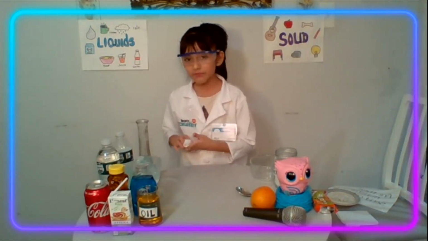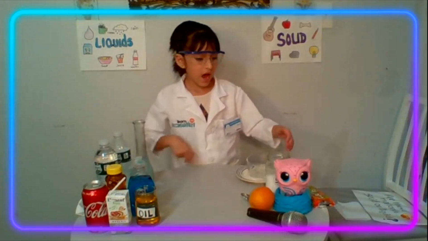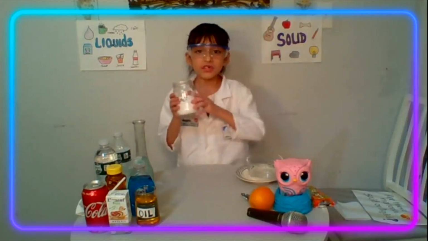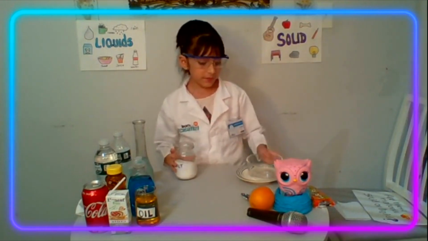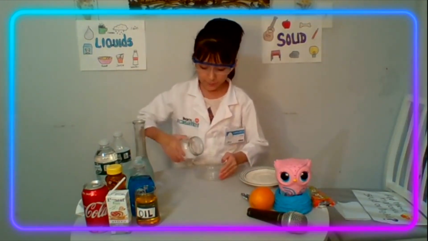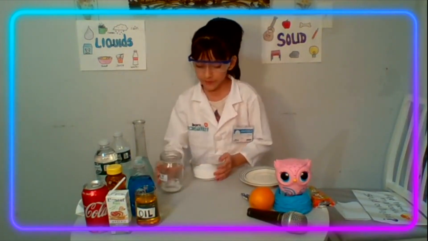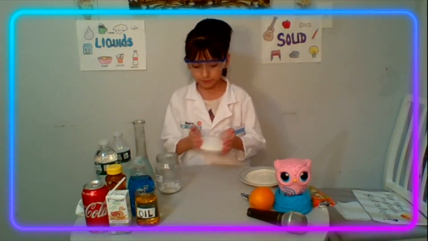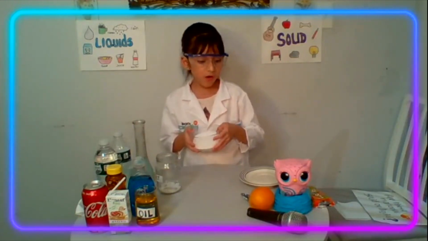So now I want to know if salt is a solid or a liquid. So let's put it in this bowl and let's see what happens. So as you can see, this flows and takes the shape of the bowl.